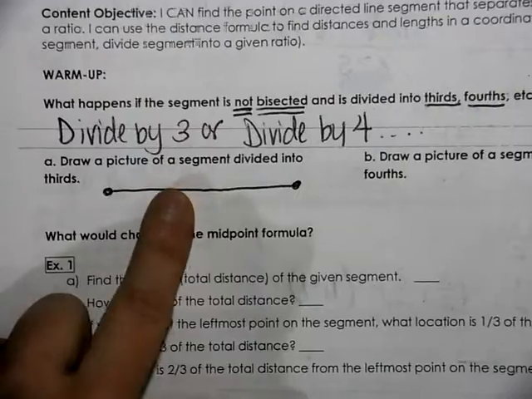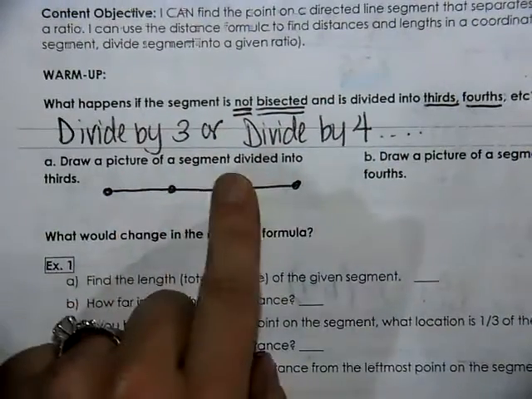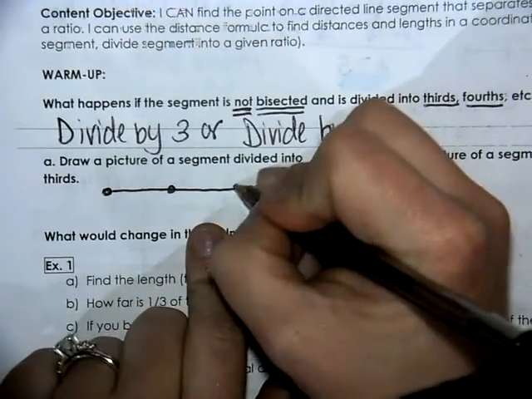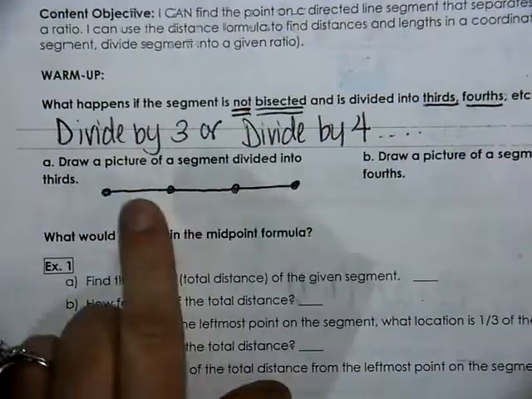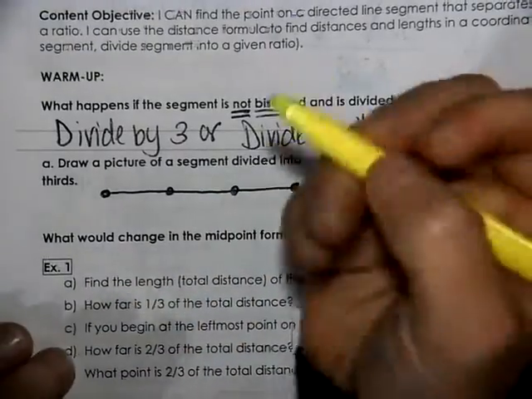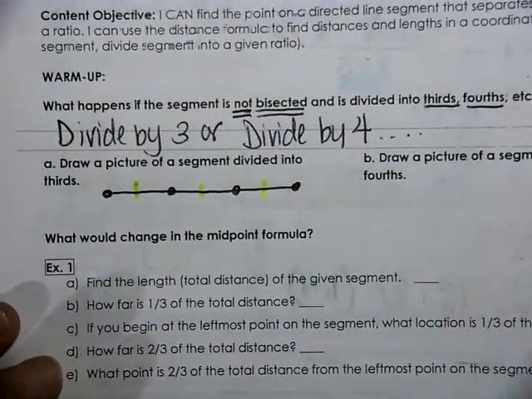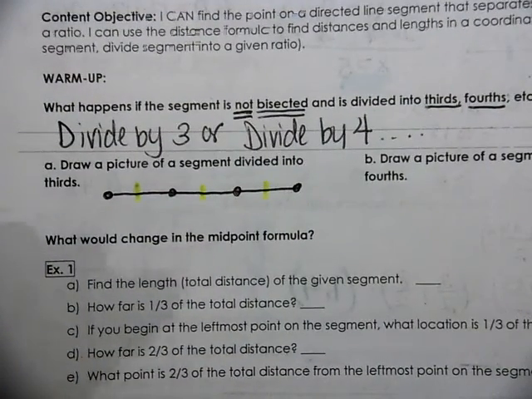So I would probably have maybe a point right here, and maybe a point right here. It's divided into 3 equal pieces. And how I know they would be equal pieces is that there would be these tick marks on there. This would be divided into thirds.